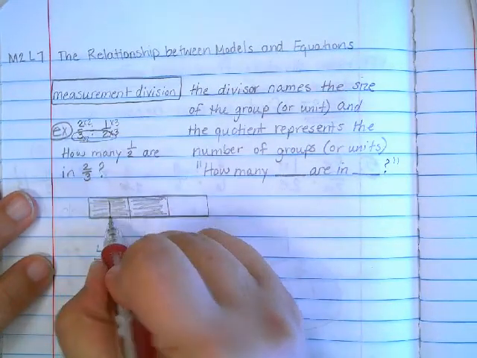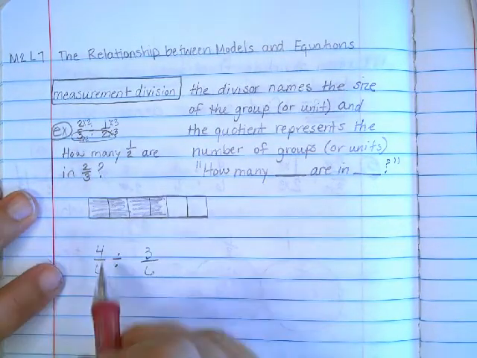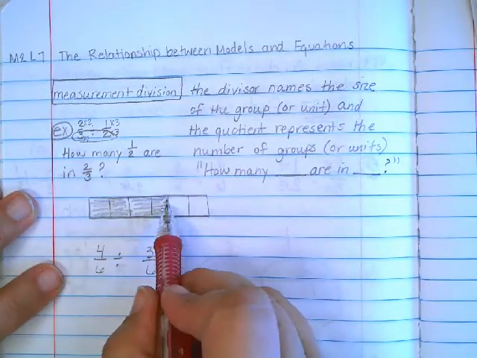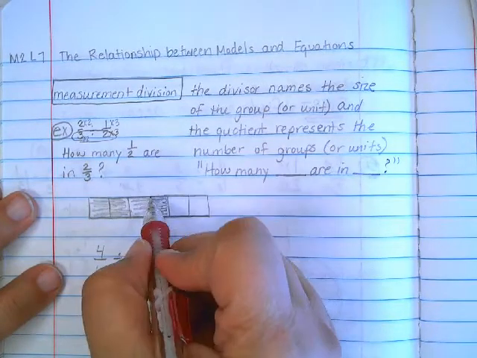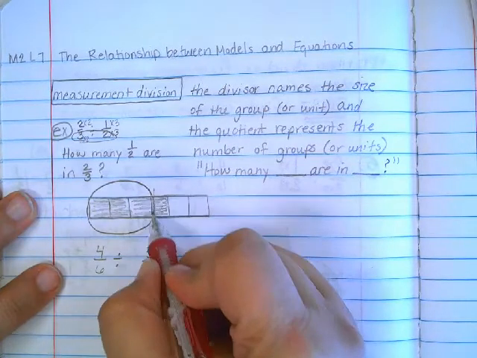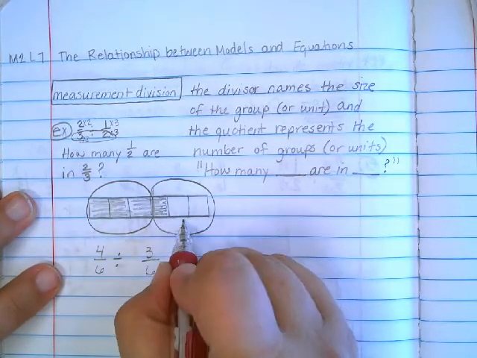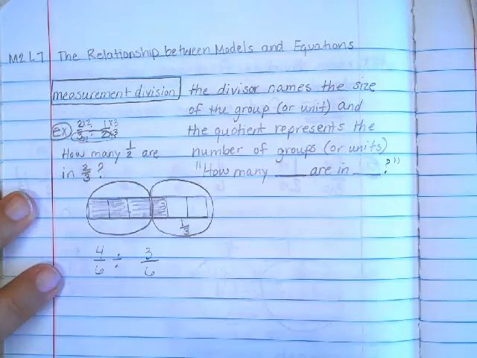So I'm just going to model that up here. So now I have 4/6 and I'm going to cut it into 3/6. I'm going to make groups. So there's 3/6 and this would be 3/6, even though I'm only using 1 out of 3.